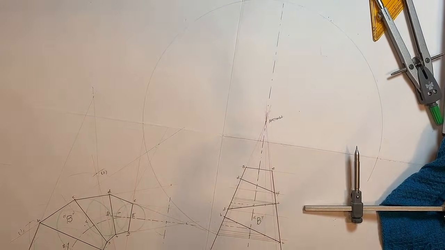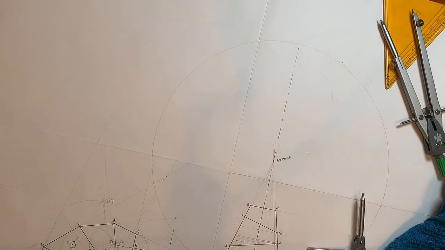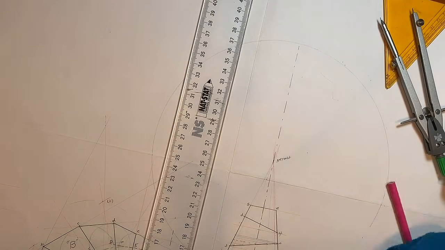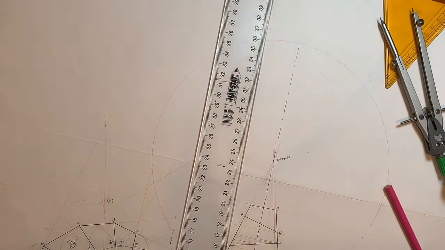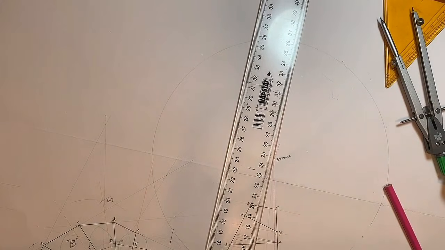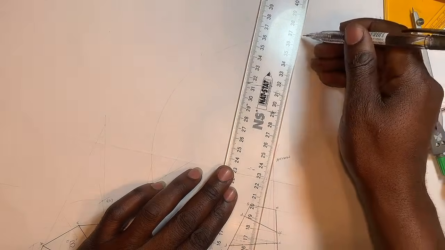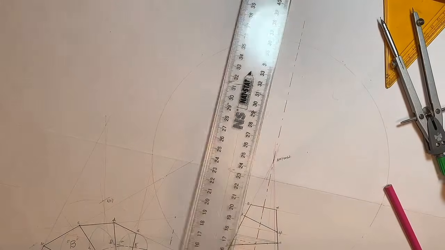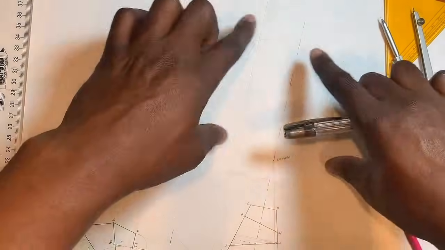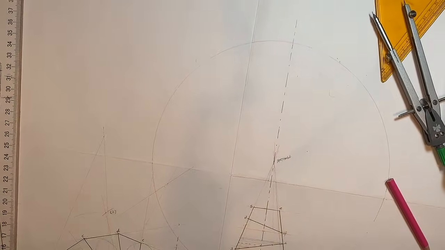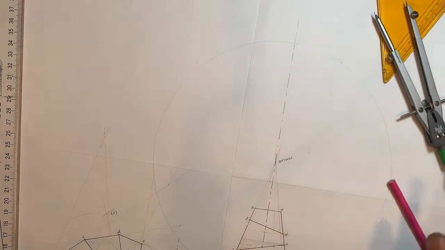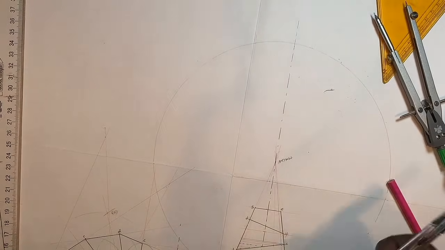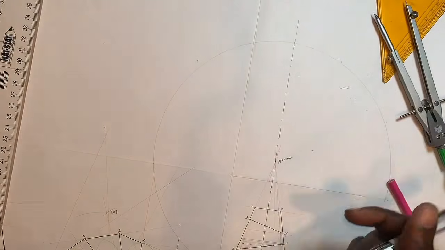So do you see now, which means up there I can extend this center line of mine, right? Because I want my development to look very nice and facing down like this, so this is going to be my point.